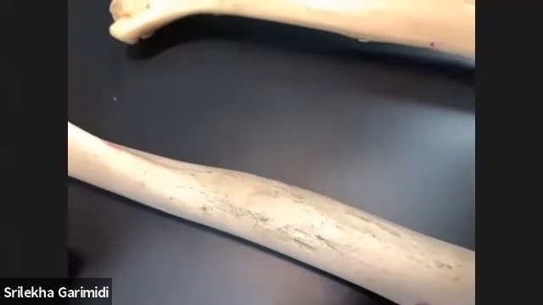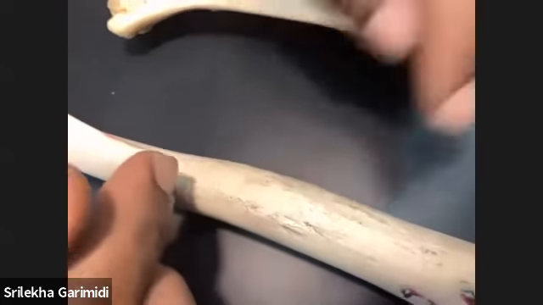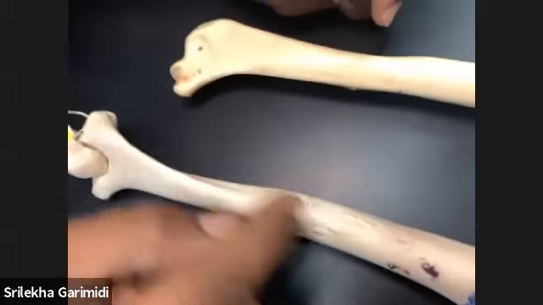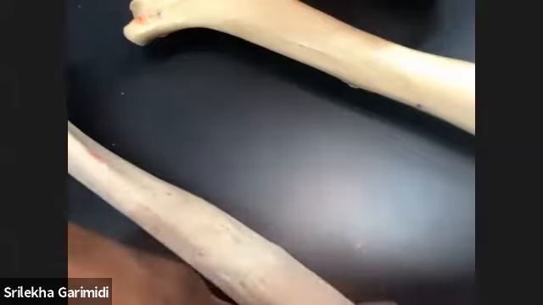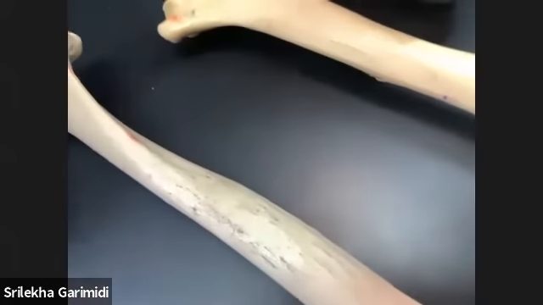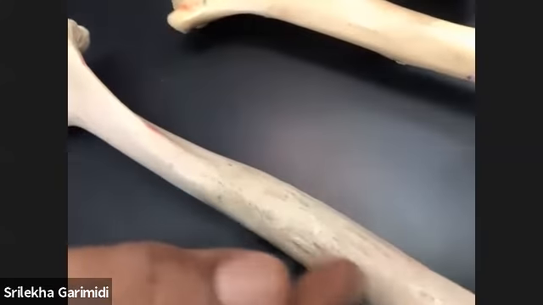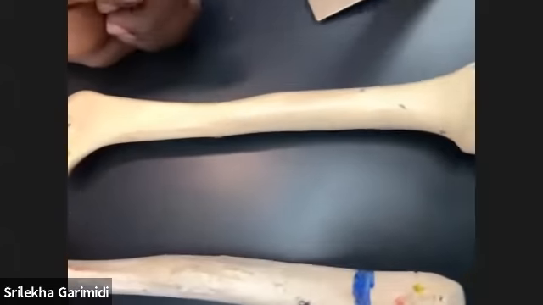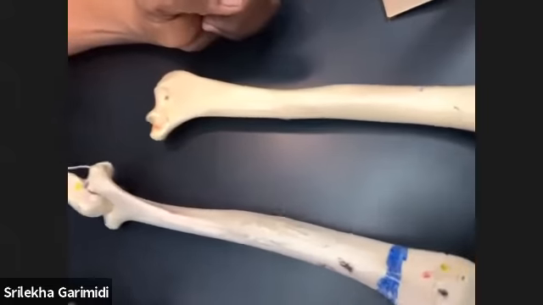All right, so again, two parallel lines on the posterior surface, a medial line and a lateral line. The lateral line is for the attachment of the lateral head of triceps, the medial line for the attachment of the medial head of triceps. In between the two we have the spiral groove. The spiral groove is sometimes called the radial groove.